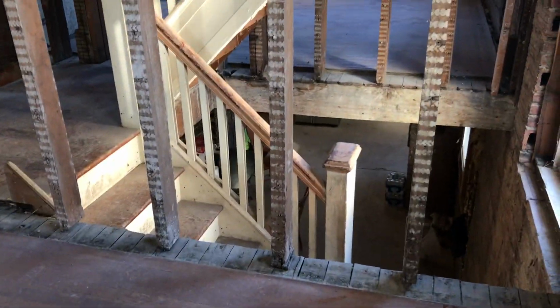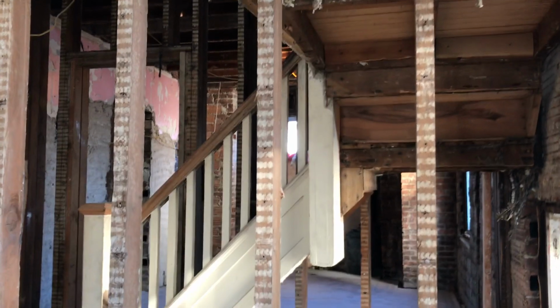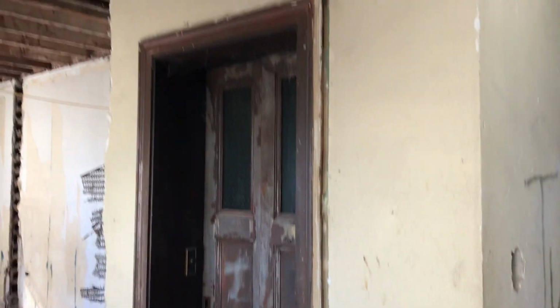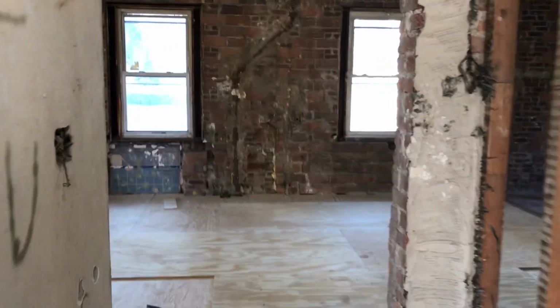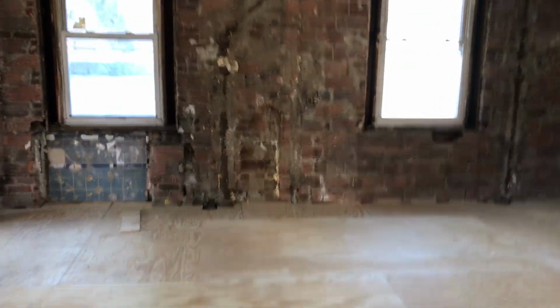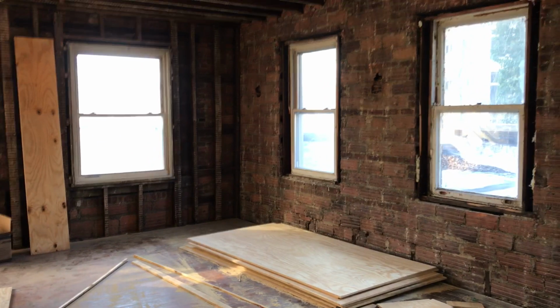So there's the switchback stairs. They keep going up into the attic. And then, oh, it has an elevator too, by the way. It looks to be an old, like some type of church building. They're putting in some new floor here. And then this is a big open room.